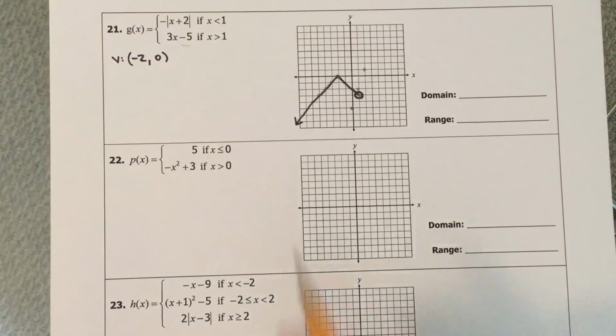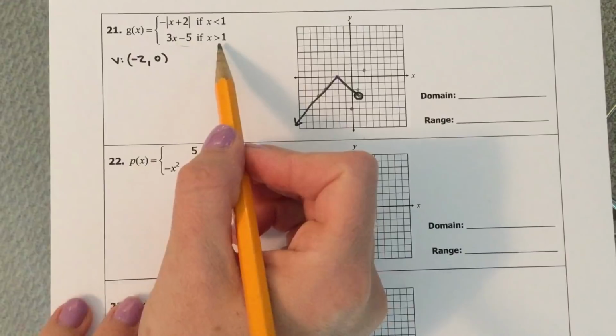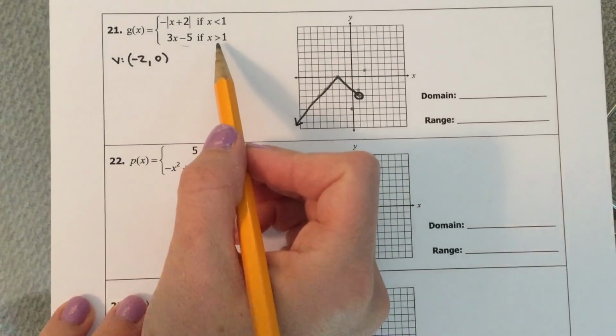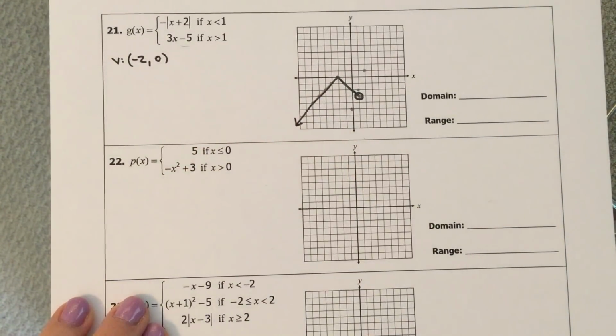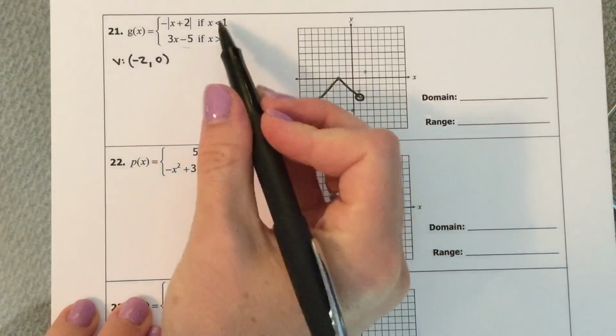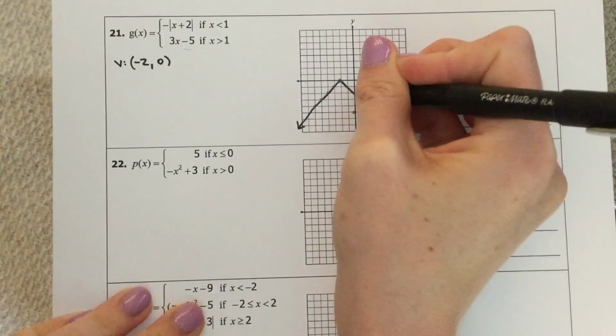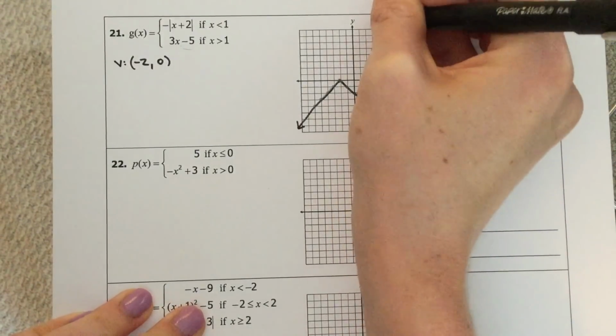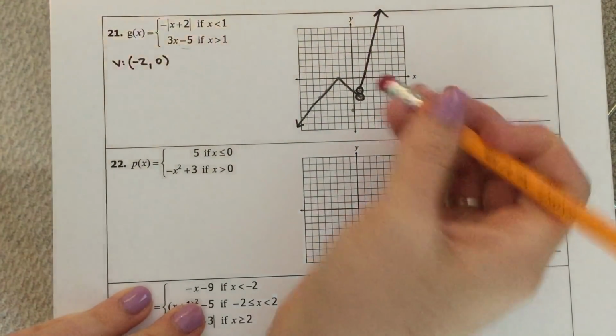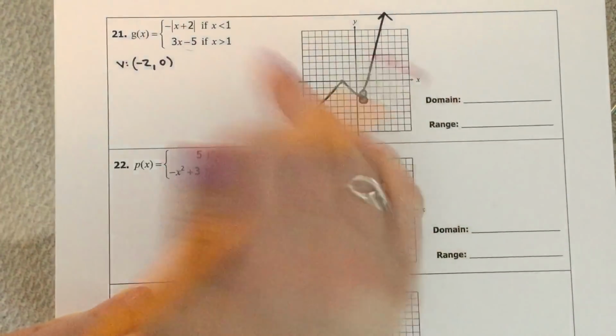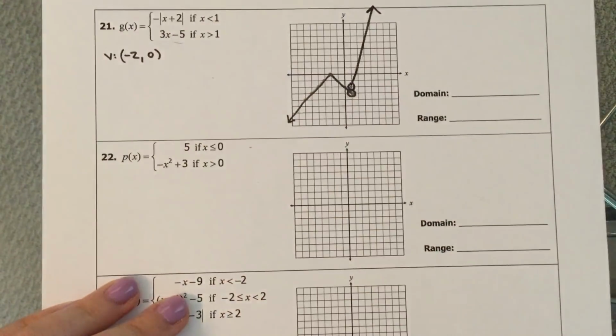So when I connect the dots, same thing here. It's just going to pick up from an x value of 1 onward. And this one's actually also an open circle because neither one of these have an or equal to. So this point I pick up with an open circle and then use this slope to go here. So I can erase this one. I don't need it because it's not bigger than 1 like this set is supposed to be.